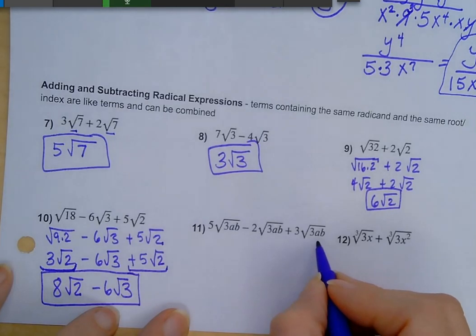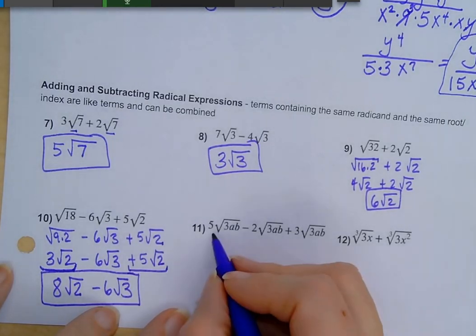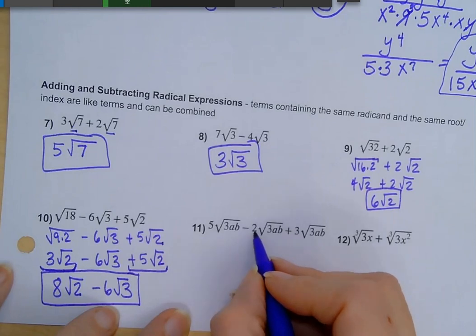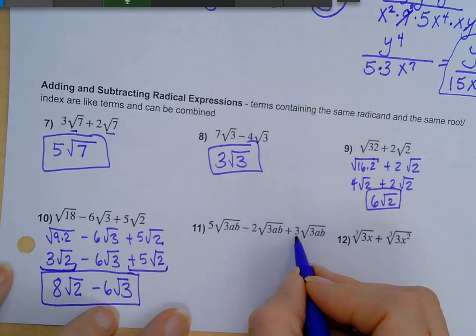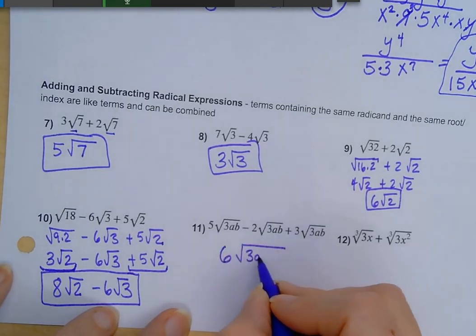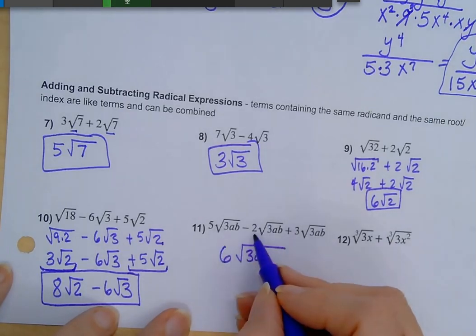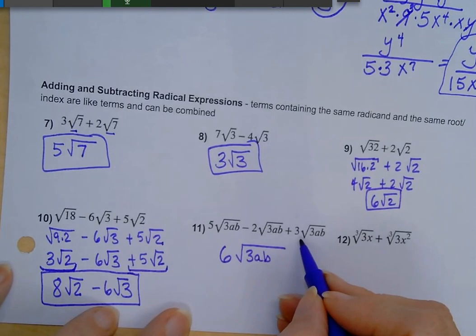3ab, 3ab, 3ab. All my radicands are the same. All my indices are the same, right? And so I have 5 minus 2 of these. 5 minus 2 is 3. Then I add 3 back. So I have 6 total 3ab roots. Right? 5 minus 2 is 3, and then plus 3 is 6. I have 6 of them.